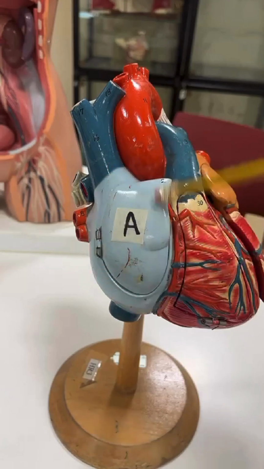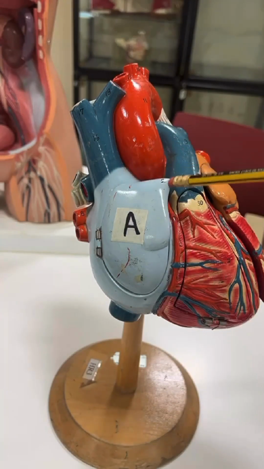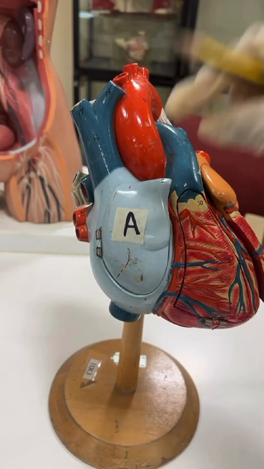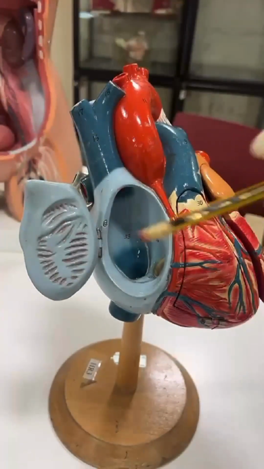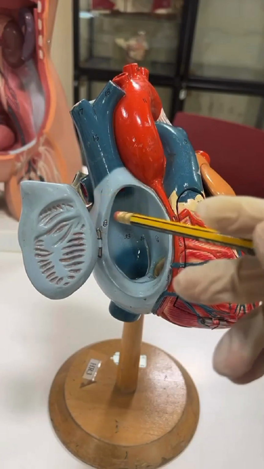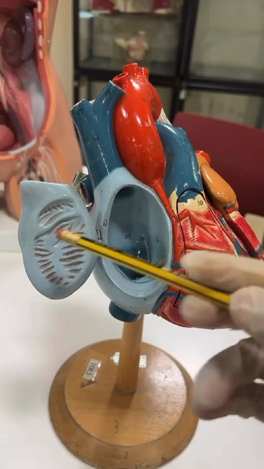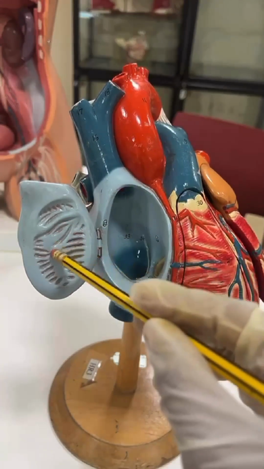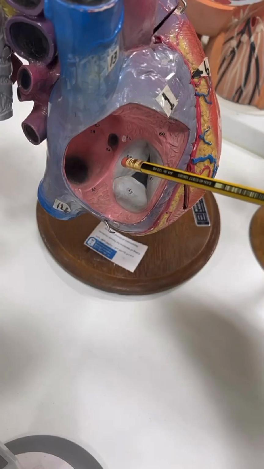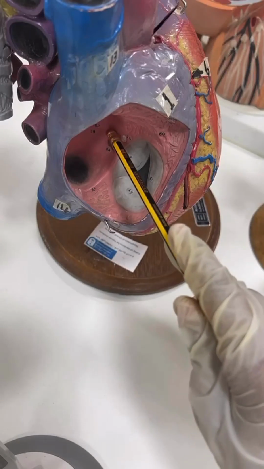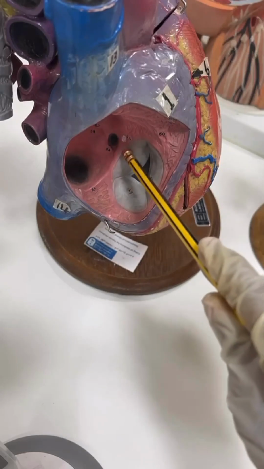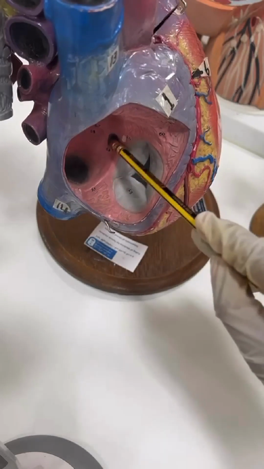Now let's talk about the right atrium. The right atrium has this part called the right auricle. When we look inside the right atrium, we see the wall of the right atrium. It has rough and tuberculated bundles of muscle fibers called the musculi pectinati. This is the inside of the right atrium. It has an oval depression called the fossa ovalis, and the margins of the depression are called the annulus ovalis.